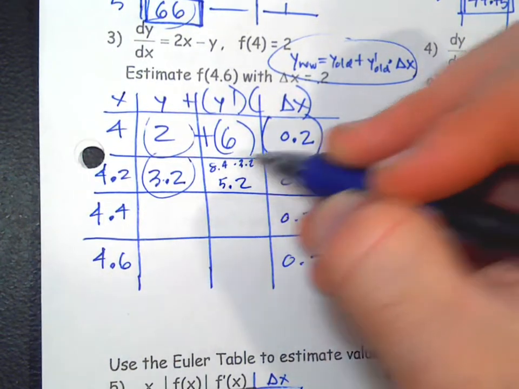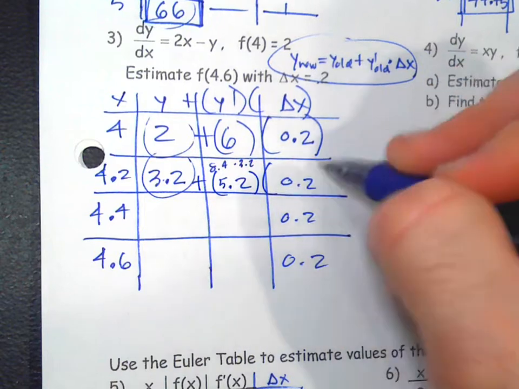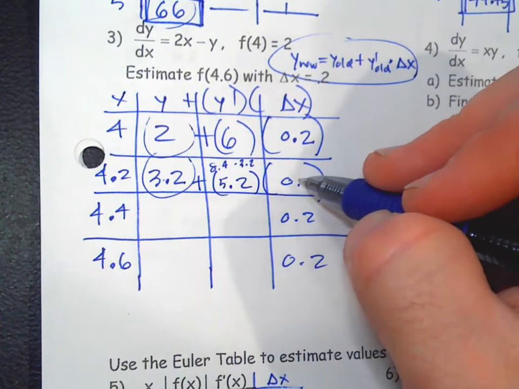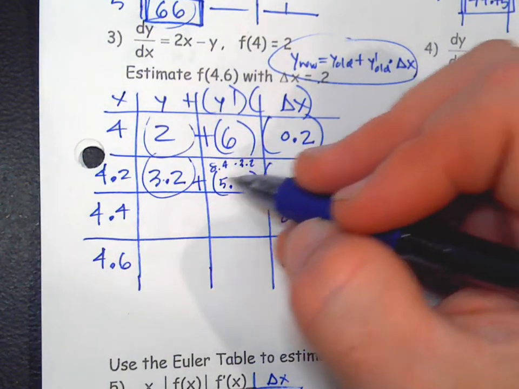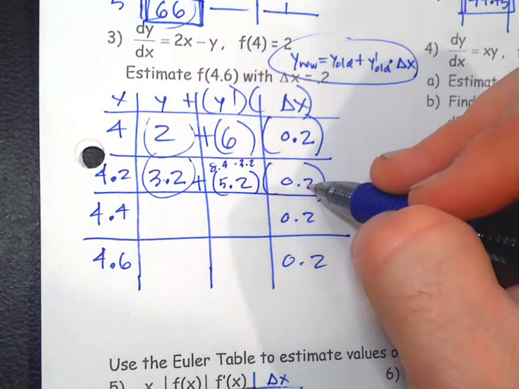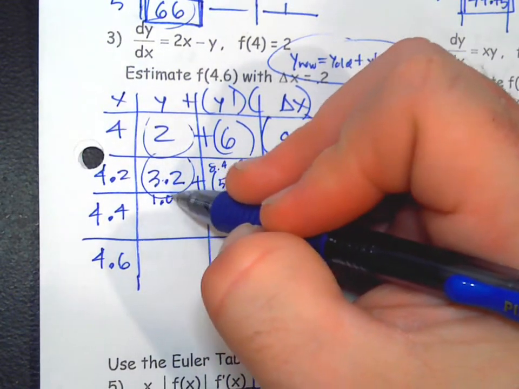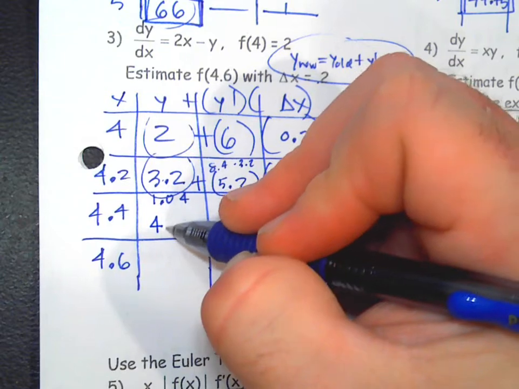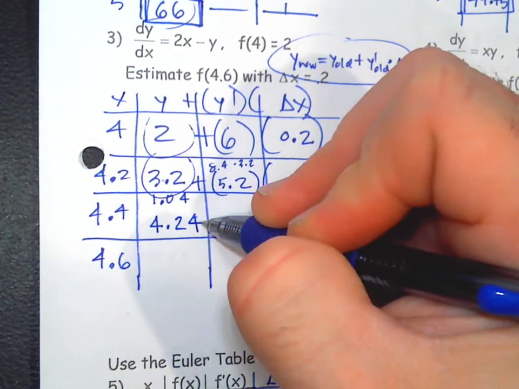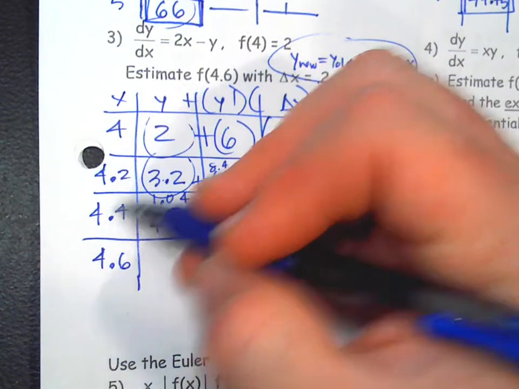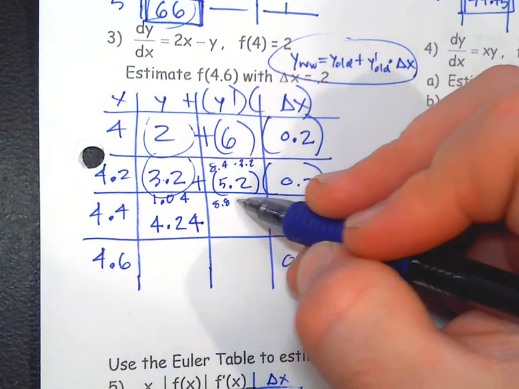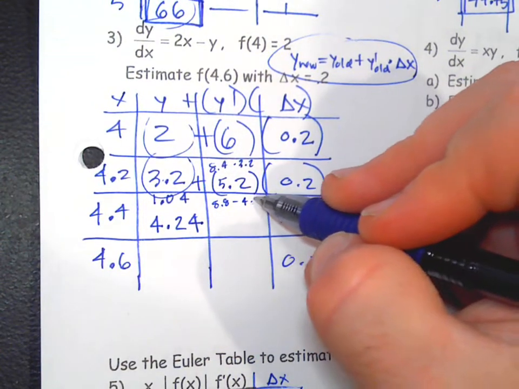It's going to be this plus this times this. So that's going to be 10.4, but you move the decimal point, so it's going to be 1.04. So it's going to be 4.24. And then 2 times this, it's going to be 8.8 minus 4.24.